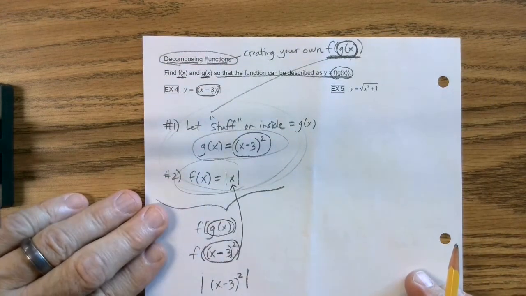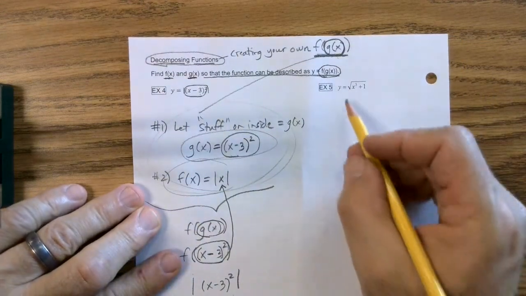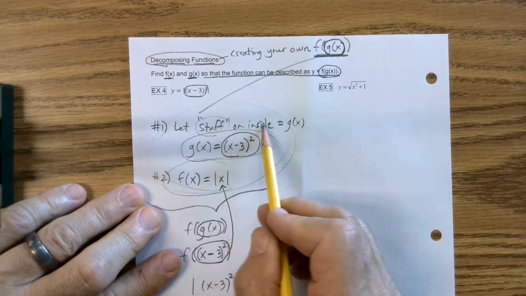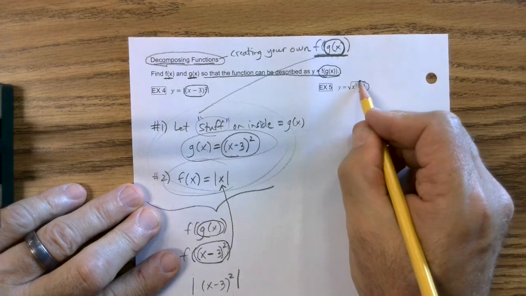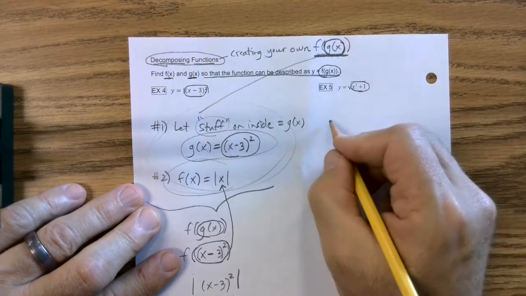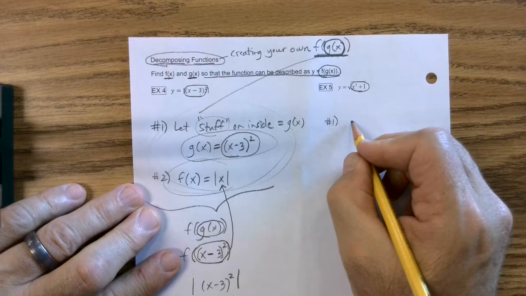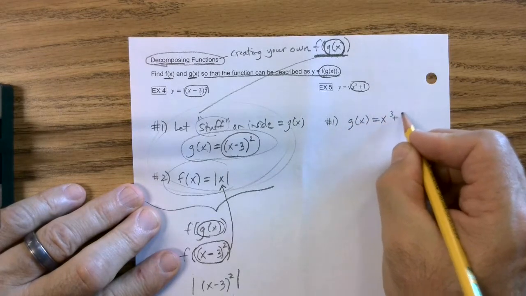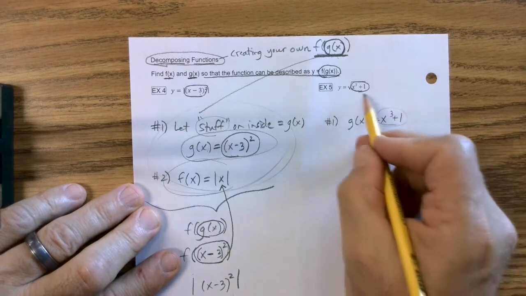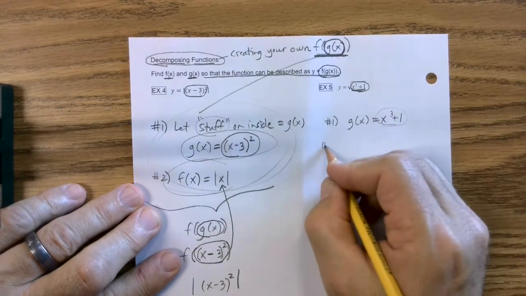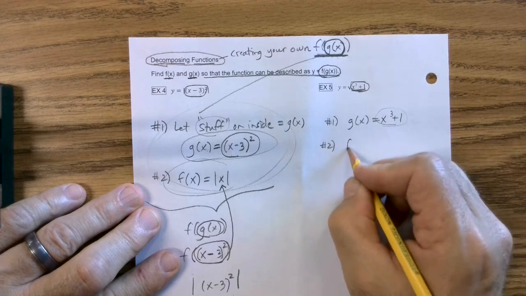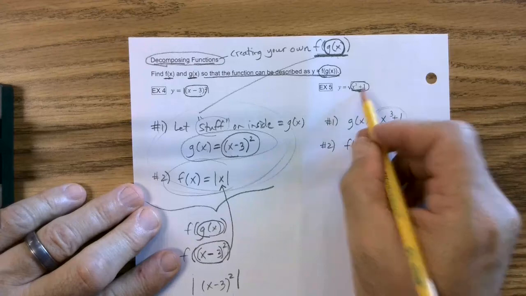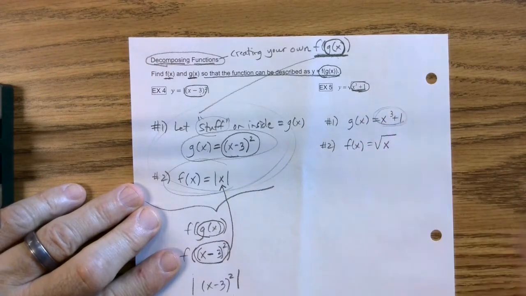All right, let's try that same technique on this last problem. Let the stuff on the inside equal g of x. Well, in this case, this is on the inside. So my first step is to say, all right, g of x, and this one's going to be x cubed plus 1. If we take this out from here and replace it with x, that's telling us what f of x is going to be. Again, take the stuff out, replace it with x, and we're done.